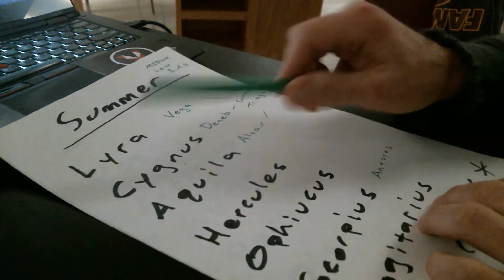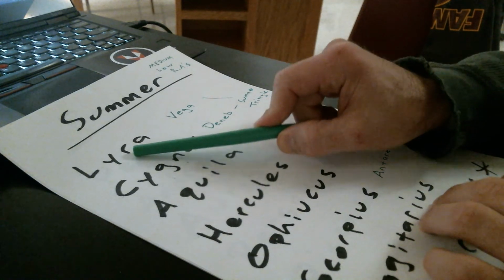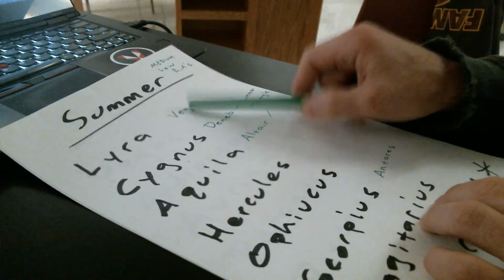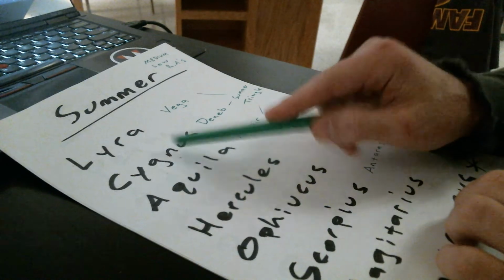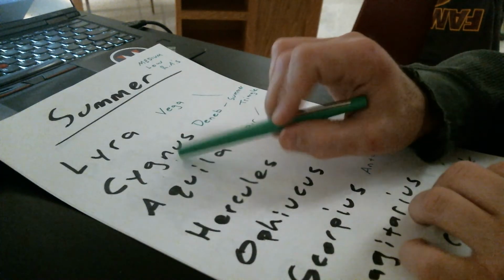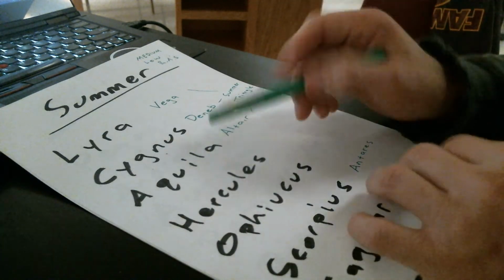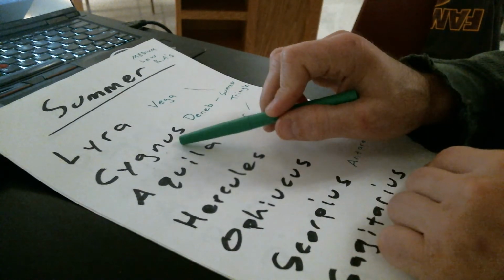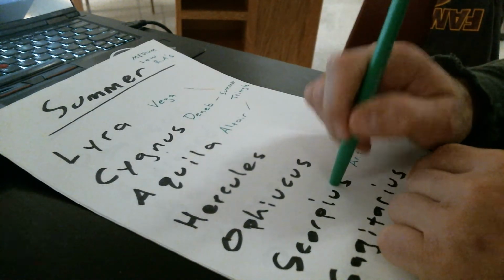All right, a very, very easily recognizable constellation is Lyra, and a very, very bright star is Vega. So please remember Vega is in Lyra. Cygnus is a constellation that looks like a cross. They sometimes call it the Northern Cross, but it kind of represents a swan. And Deneb is the star that I want you to associate with Cygnus. It means the foot of a swan.